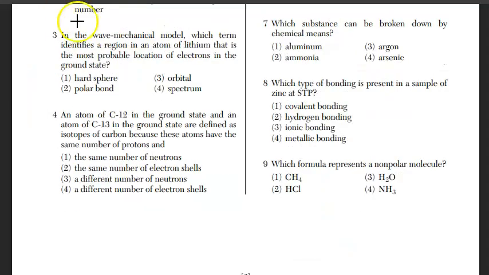Question 4, you have an atom of C12. The capital C represents carbon. It's in the ground state, meaning that the electrons are in the lowest energy levels available, and an atom of carbon 13 in the ground state. And they are defined as isotopes of carbon because these atoms have the same number of protons.